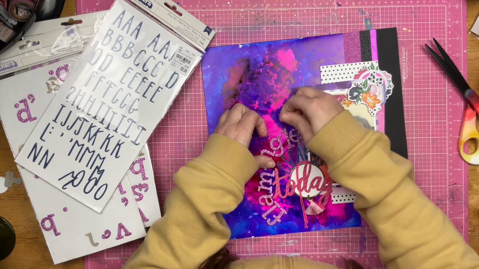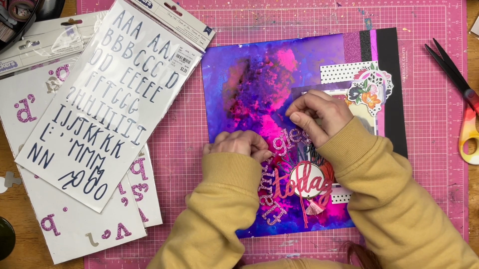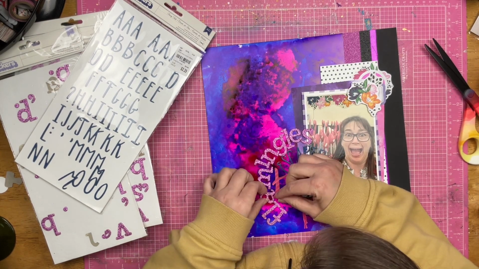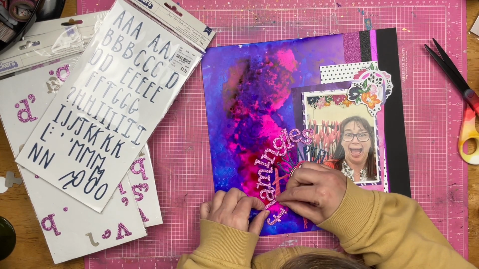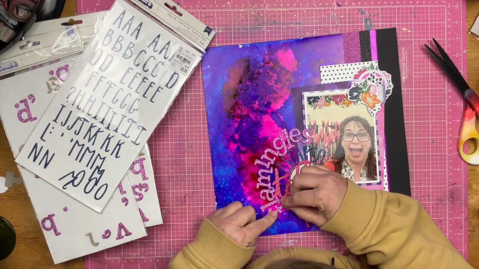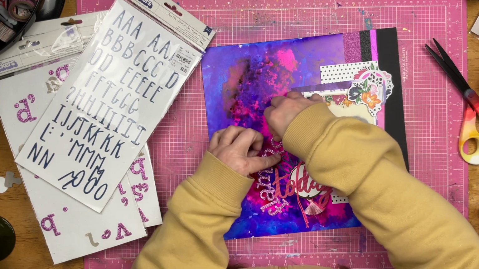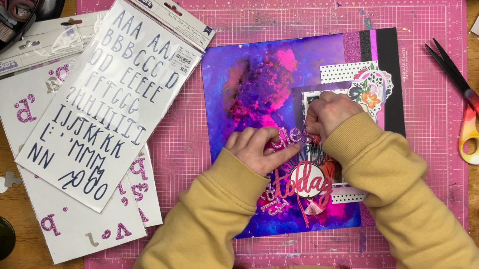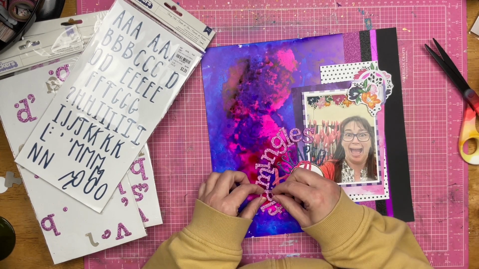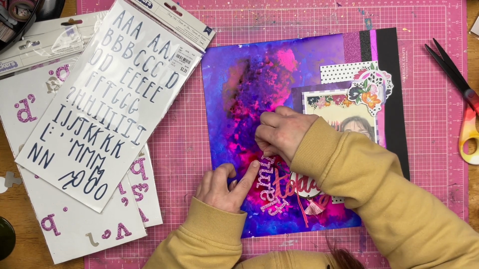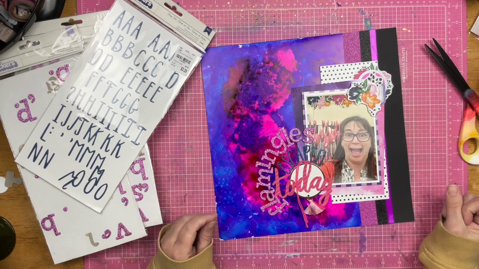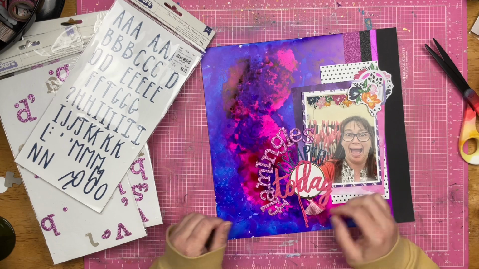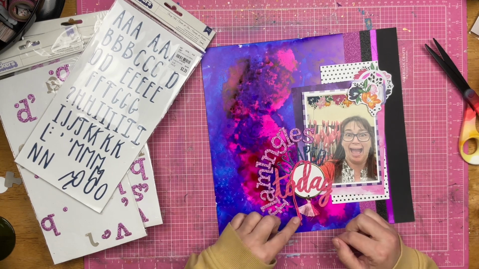And since the Scraptember prompt was mixed alphabets, I think that this totally goes for it. There is a glitter alphabet, a blue alphabet. There is a word that has letters in it, which is an alphabet. And then I'm going to put on tiny little tile stickers that are going to say the. So it'll say the Flamingles escaped today.